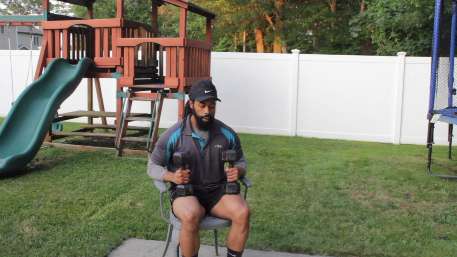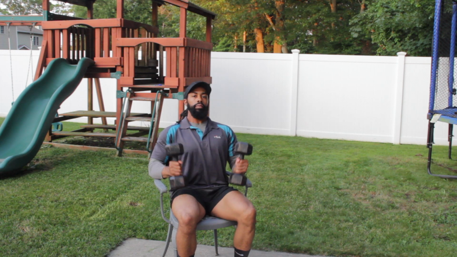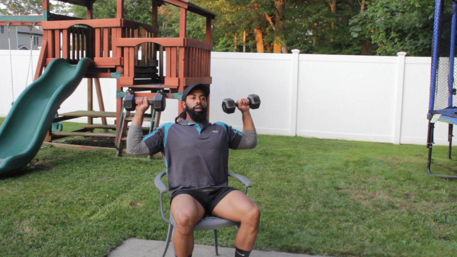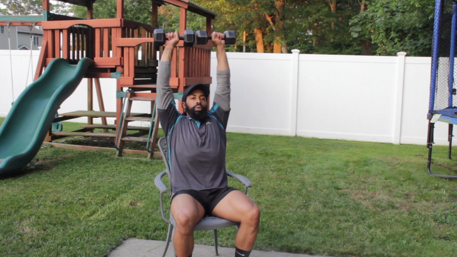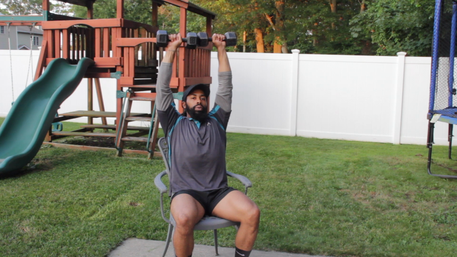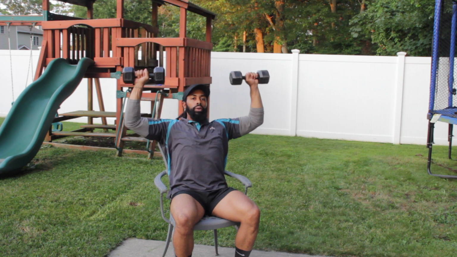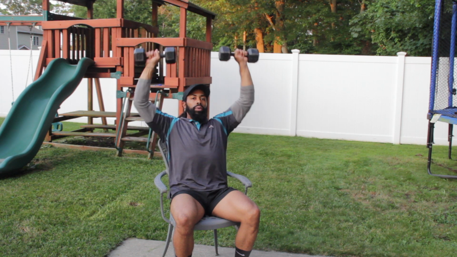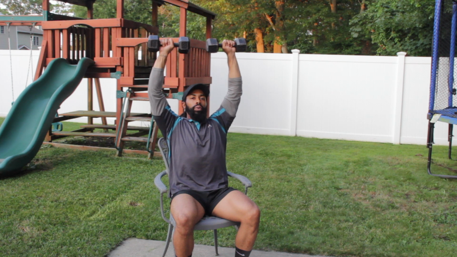I will first model the overhead press. In this first clip, I will be modeling the overhead press while sitting in a chair. By modeling the exercise first, the learner can have a visual demonstration about how to perform the skill, also known as observational learning.